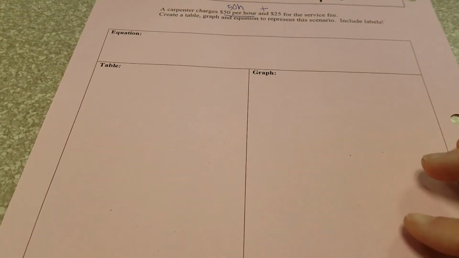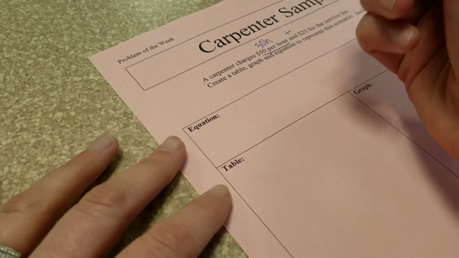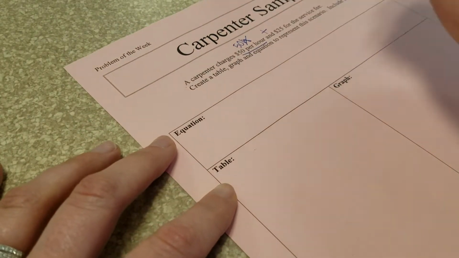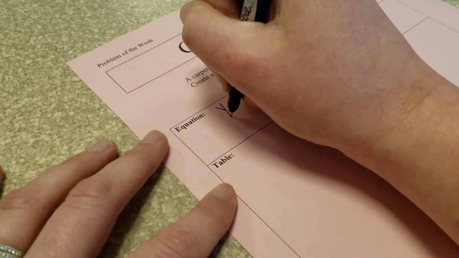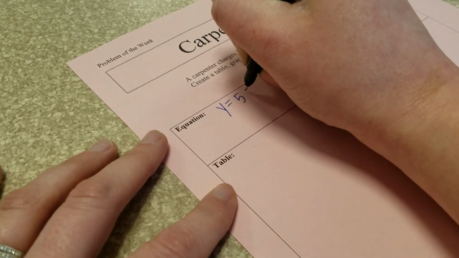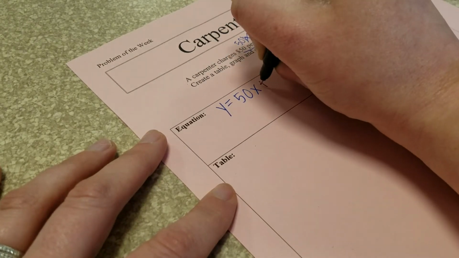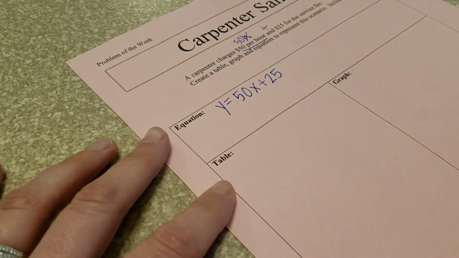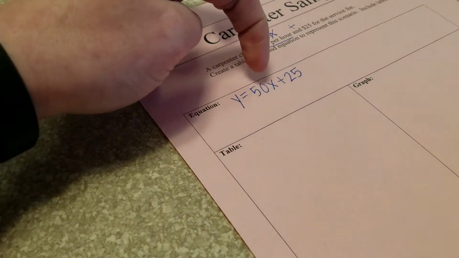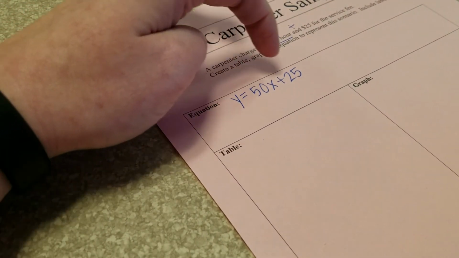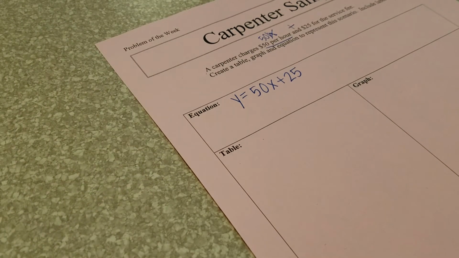So our equation is simply going to be, and we're going to change this over to an x. So we're going to say our y equals 50x plus 25. Because it's $50 per hour, we don't know how many hours he'll work, plus his $25 service fee.